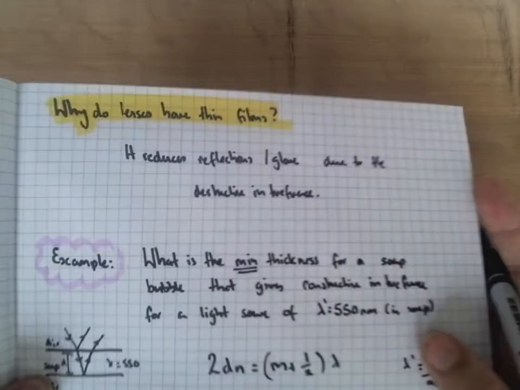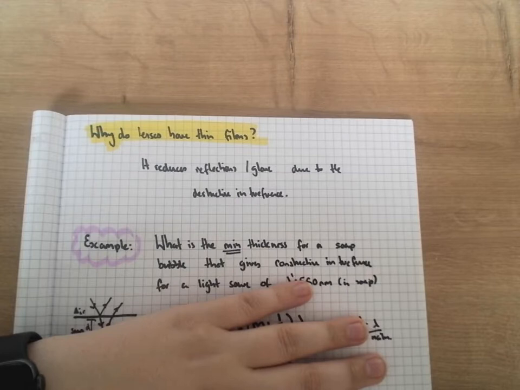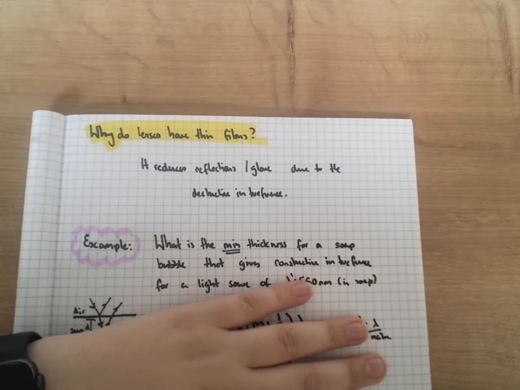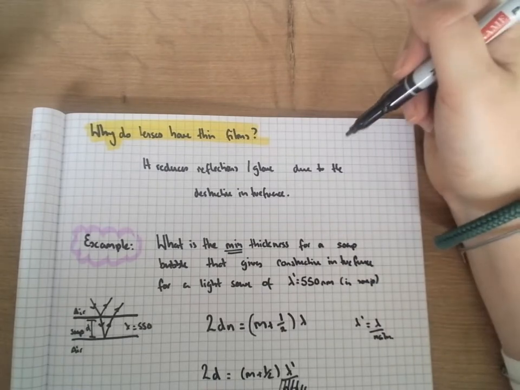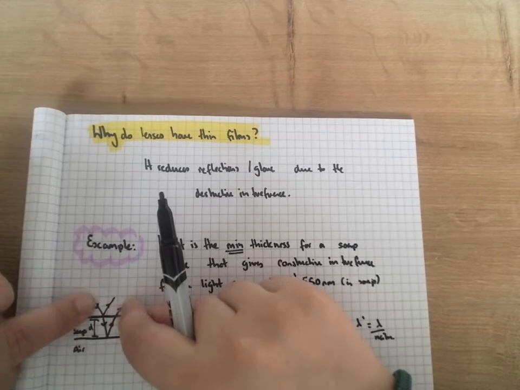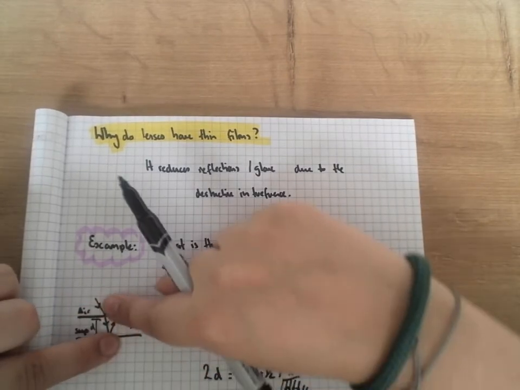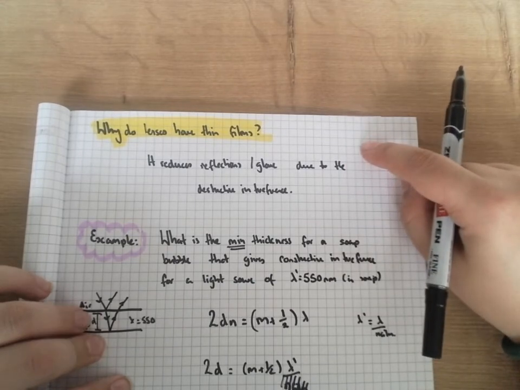One of the little questions that's often used in the exams, when I've been looking through past paper questions, is things like, why do lenses have thin films? Or why do we use thin films in cameras or on lots of different things and surfaces? And the main thing here is that we're reducing reflections. We're reducing glare, okay, because of destructive interference. If these reflections coming off the thin film become destructive, they cancel out, which means we reduce lens flare.